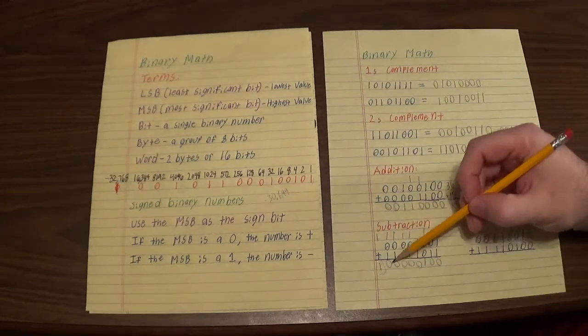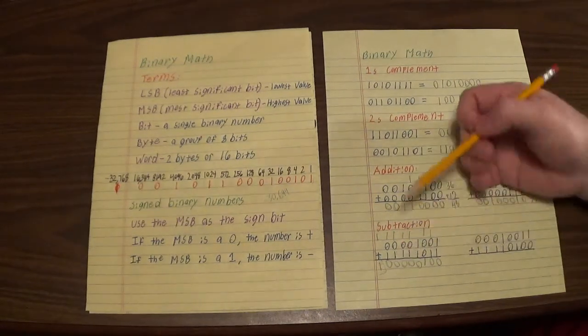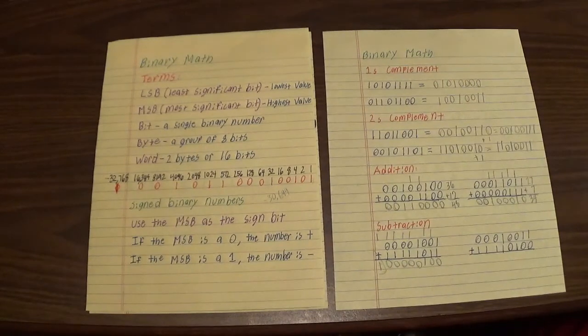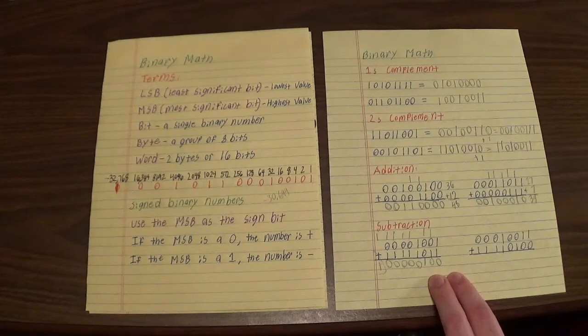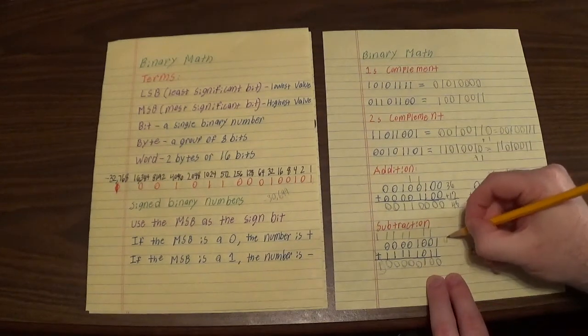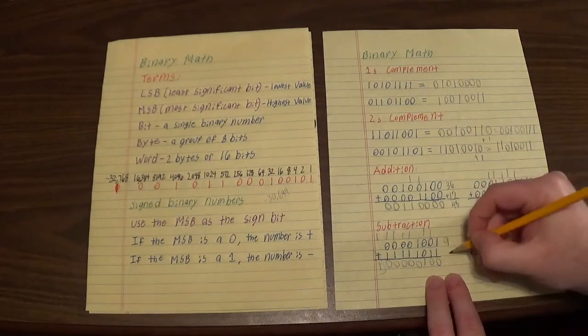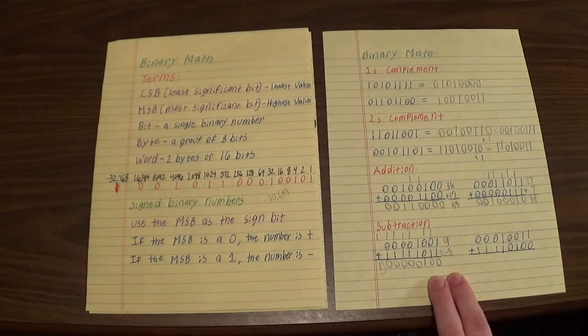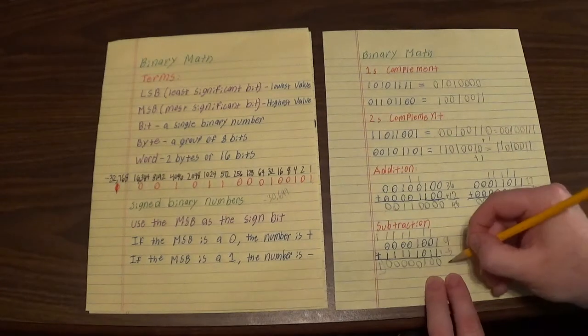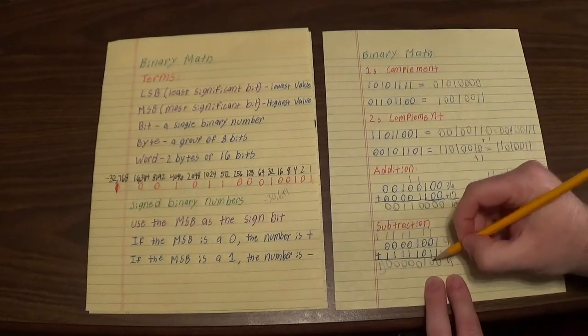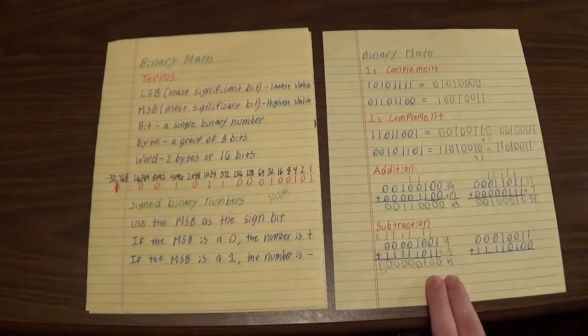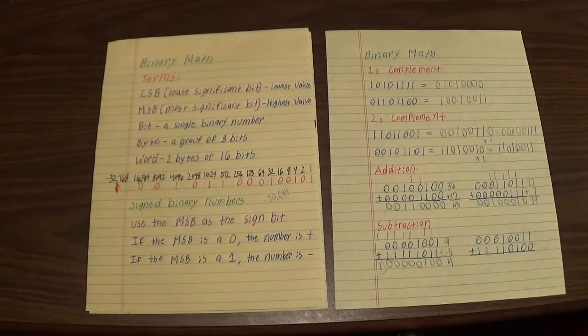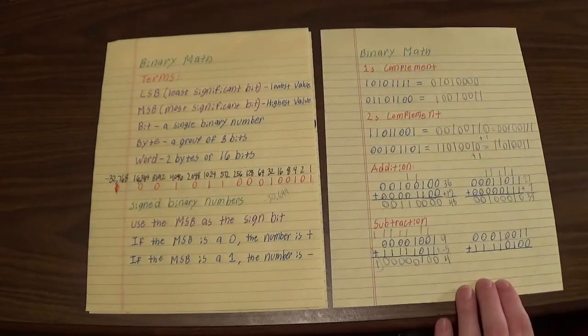So this answer is actually positive because there's a 0 in the most significant bit. If we convert this, this would be a 9 and this would be a negative 5. So we're adding 9 plus a negative 5 to give us 4 as our answer. So 1, 2, 4, and it's positive. So that is our answer. That's how the subtraction works.